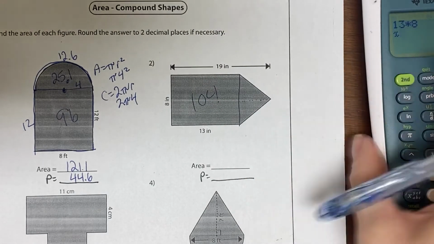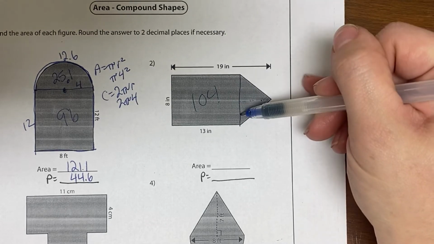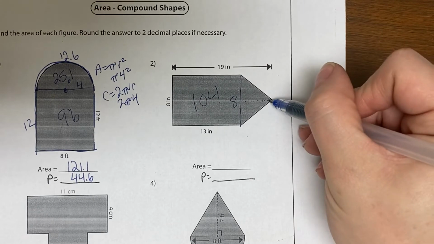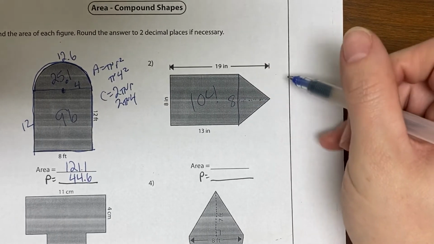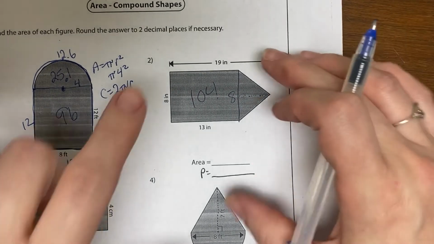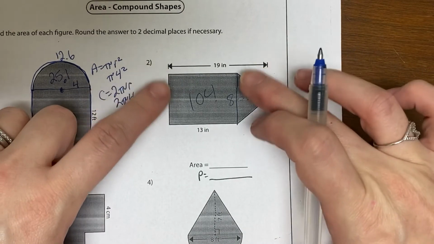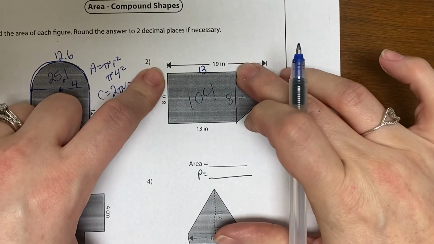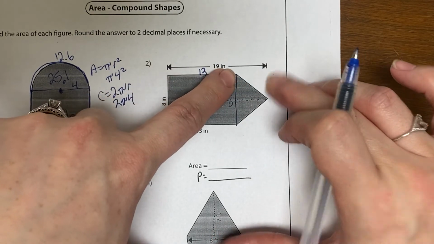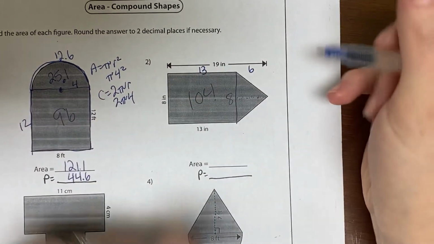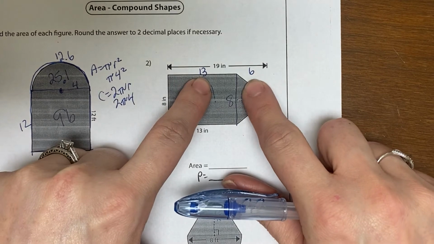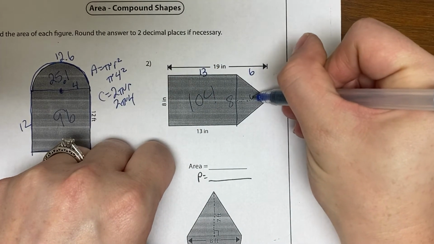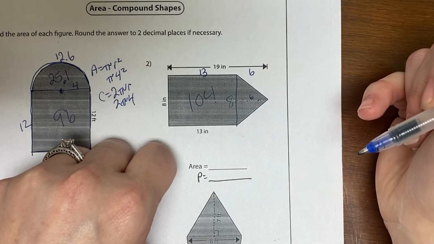The triangle, my base here is gonna be 8 because this is 8. And then the height is what I was just explaining that we can find. So if the whole pencil is 19, this is 13 of my 19. Then this would have to be 6 because that's what it's going to take to add to get 19. So the dotted line is 6, not the slant, but the dotted line.